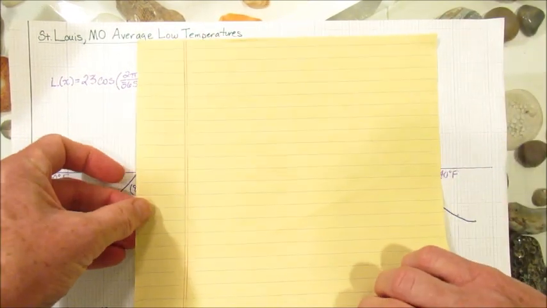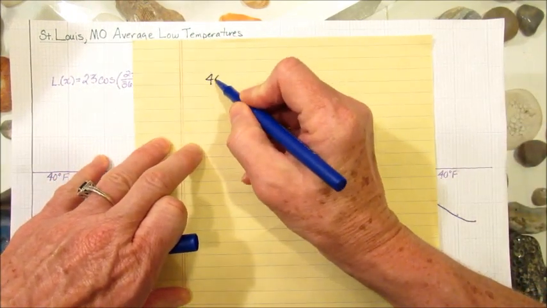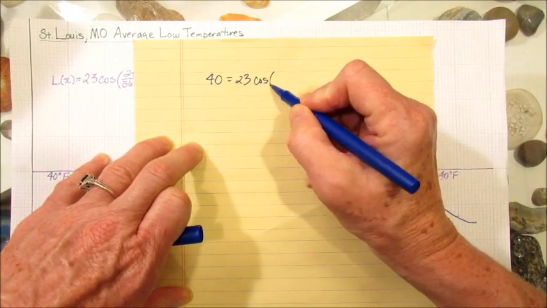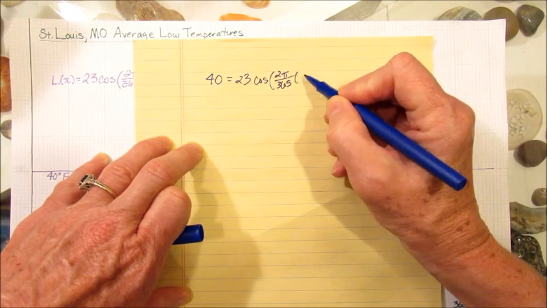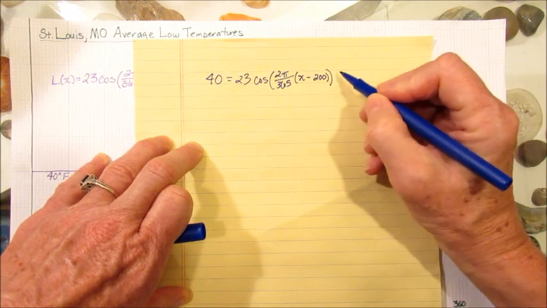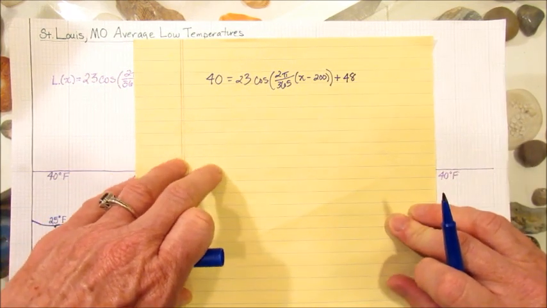So we will be solving the equation 40 equals 23 cosine of 2 pi over 365 times the quantity x minus 200, and 48 is the line of equilibrium.